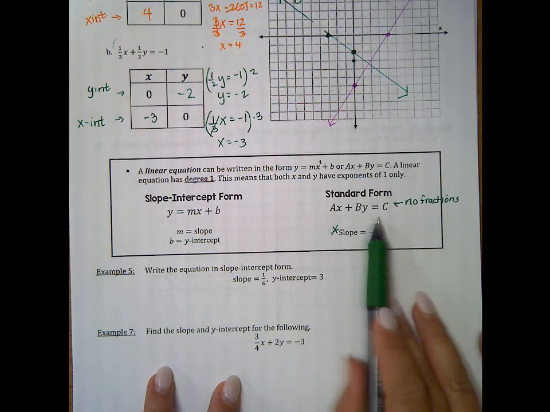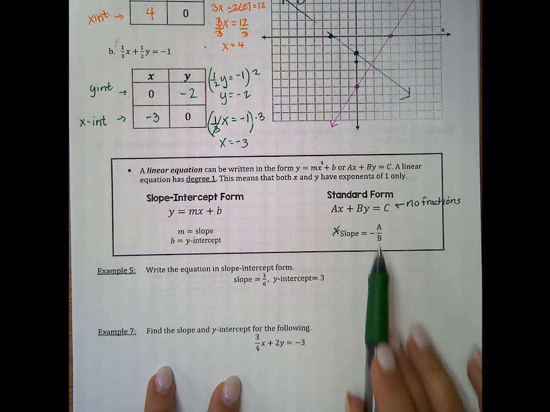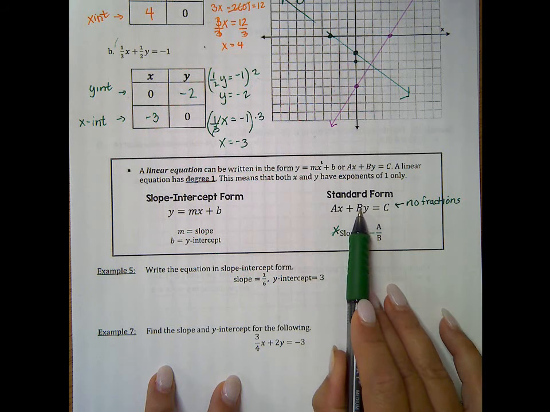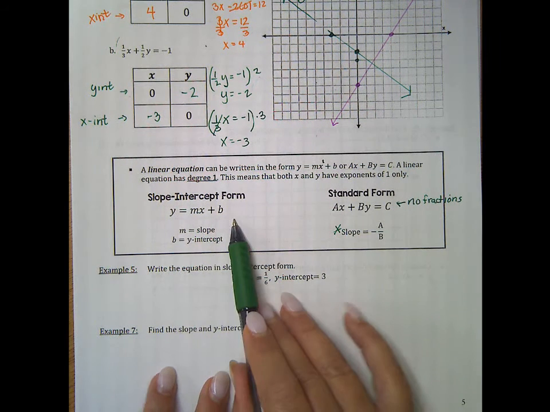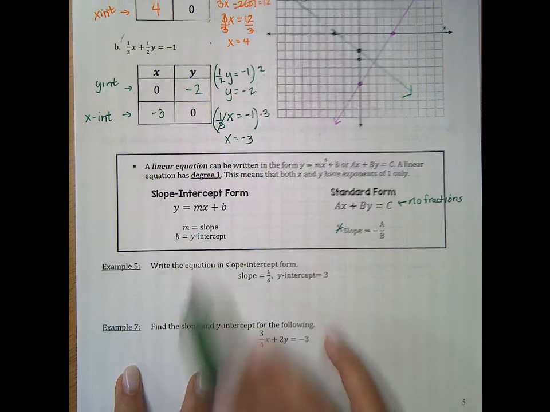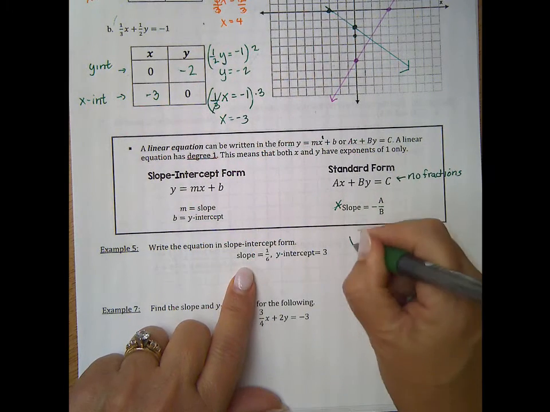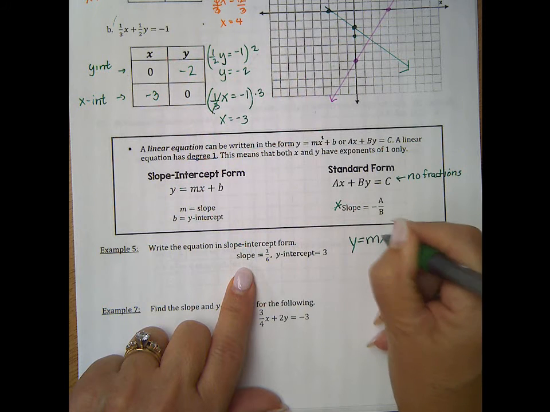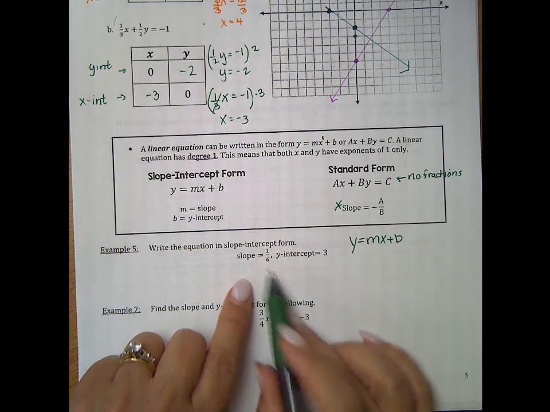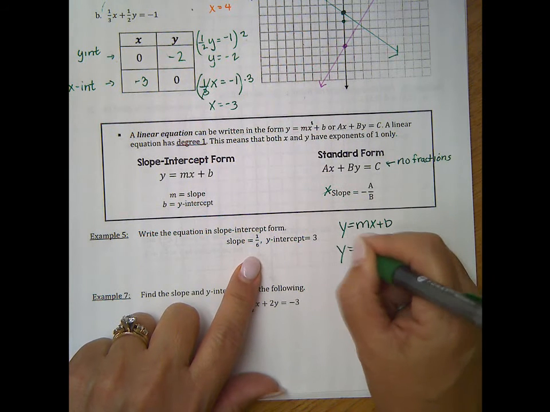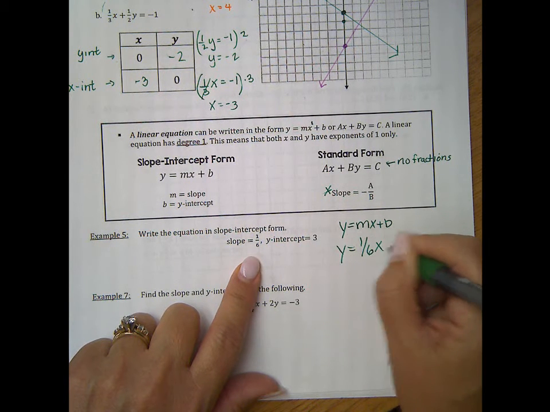But when you see it in standard form, you can easily find the slope by doing negative a, the opposite sign of a, over whatever b is. Slope-intercept form we talked about, m is the slope, b is the y-intercept. So write the equation in slope-intercept form. So we're trying to get it into y equals mx plus b. That has a slope of 1/6 and a y-intercept of 3. So easy. y equals 1/6 x plus 3.